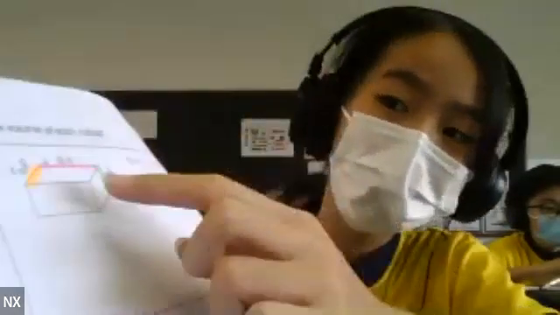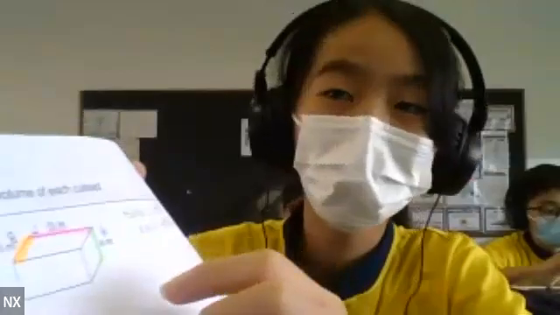I'll follow where you pointed. Is it this one? Yes. Okay, is there another one? Here. Okay, thank you. So you notice I can say that this is also the length, and then this is also the length, because it's the same rectangle face, right? Yes, also the length. Okay, let's ask another friend. Thank you.